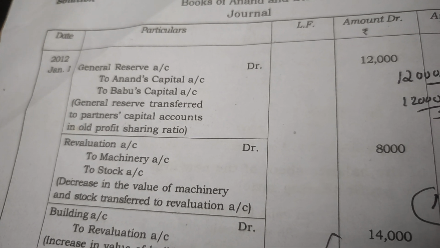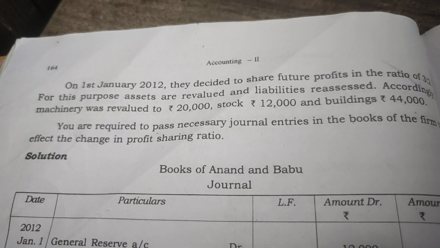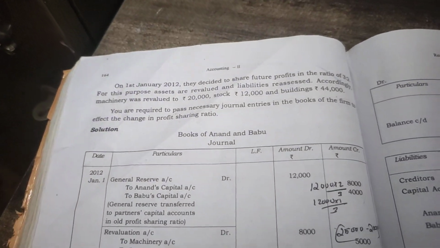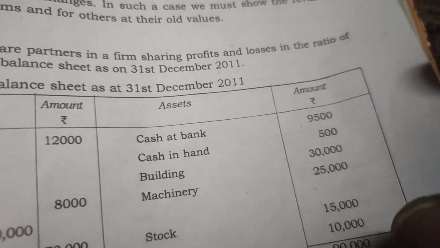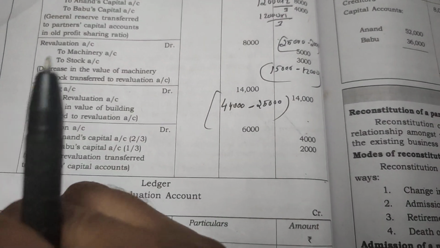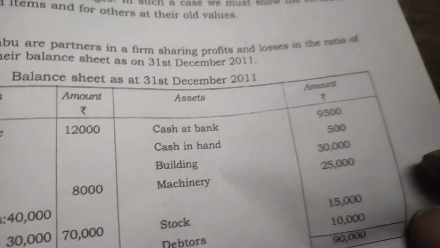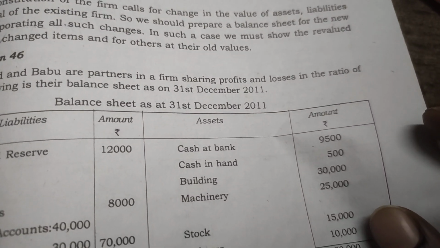Then we have to show the journal entry related to the revaluation amount. Here, machinery is revalued at 20,000. The original value for this one was 25,000. So there is a decrease in the value of machinery. Stock is 12,000 and the original value is 15,000. It is also reduced. Then the other one, the buildings revalued at 44,000. Original value is 30,000. So it is increased.